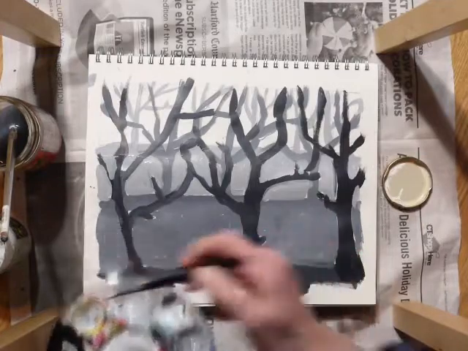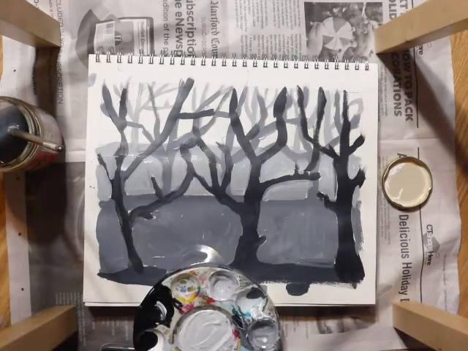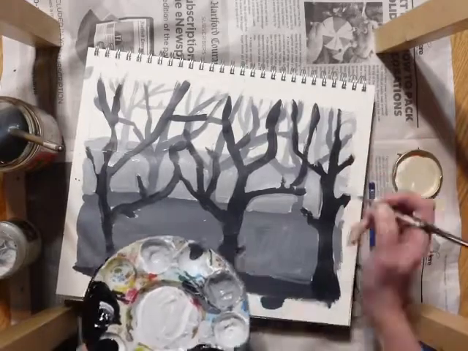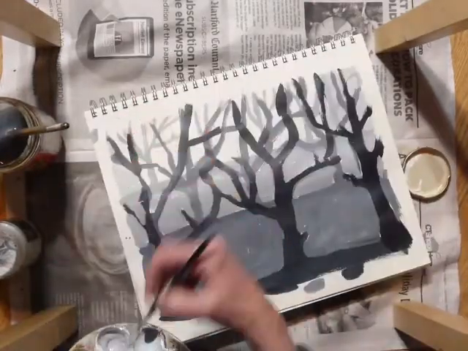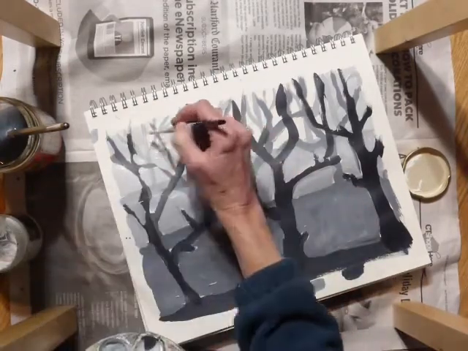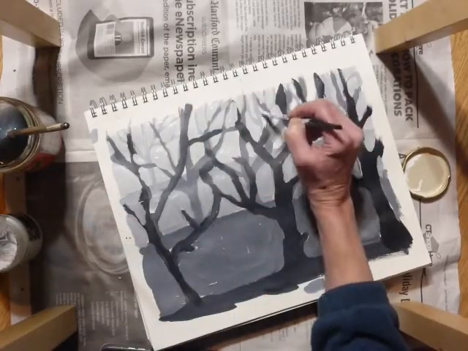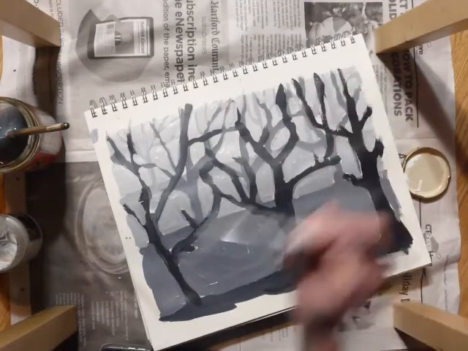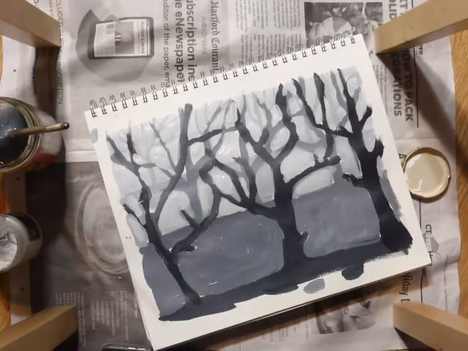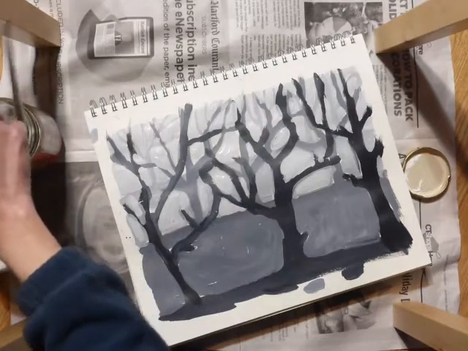Needs to have more white in it still. Okay, and there we have our creepy forest using atmospheric perspective.